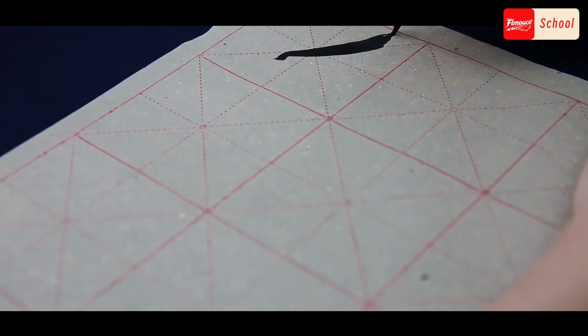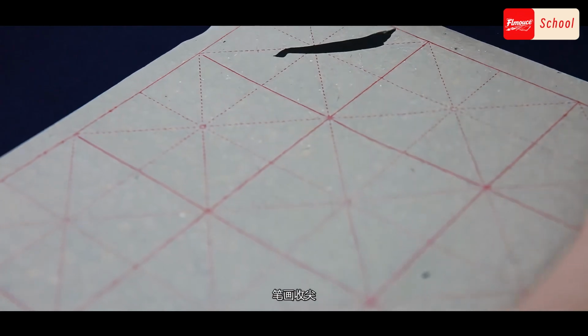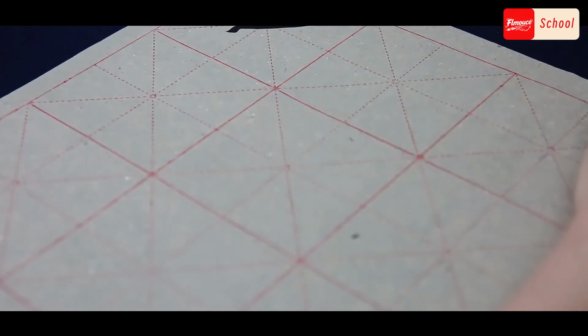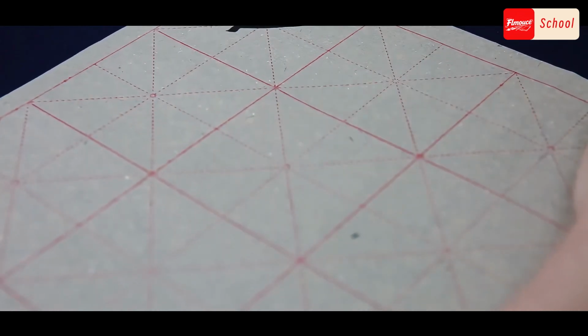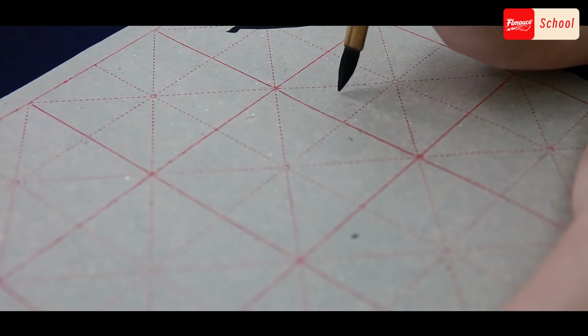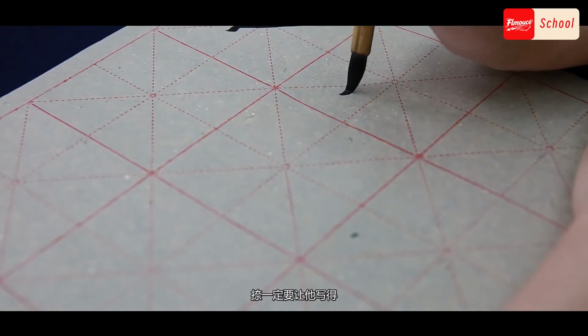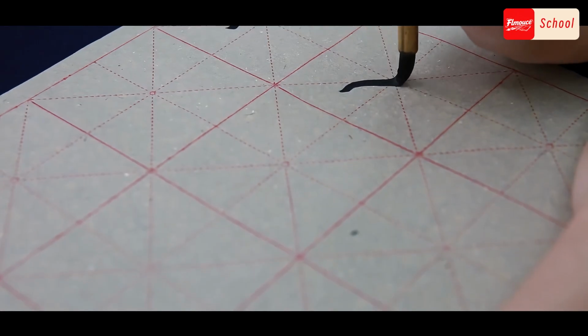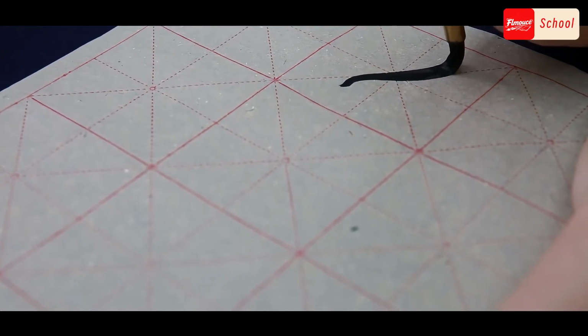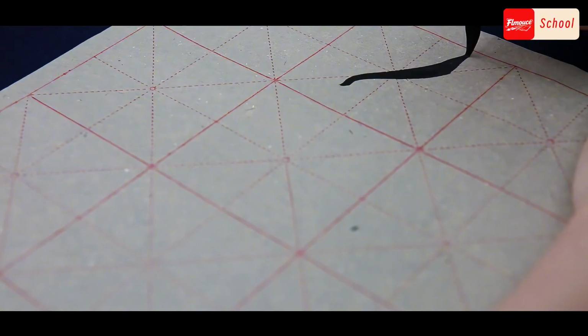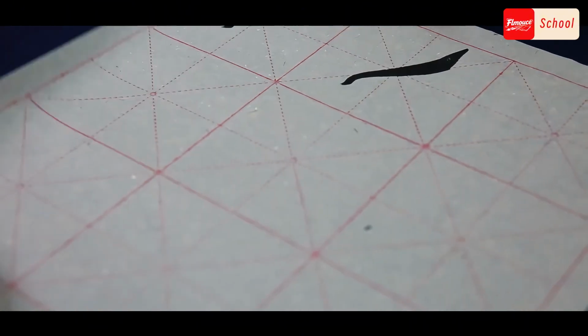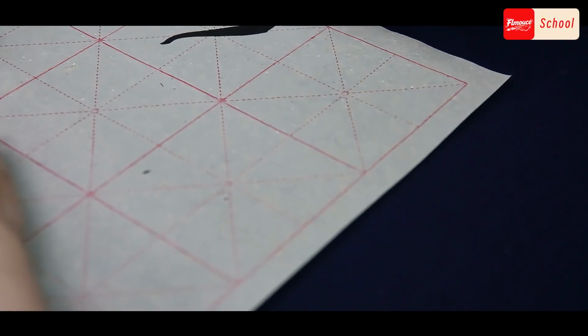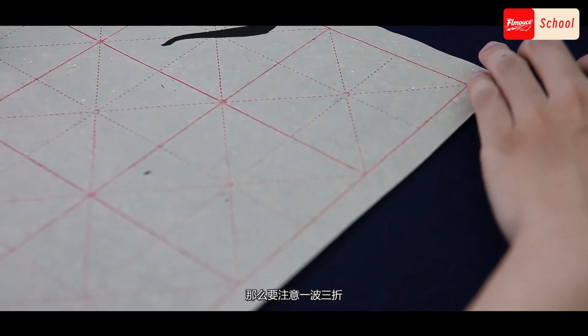Right. And end the stroke. Write it again. The Na must be written in one go without pauses. Without any pauses in between. So pay attention to the wave.